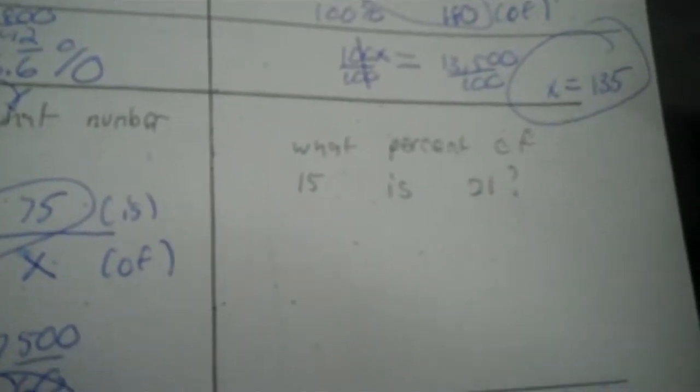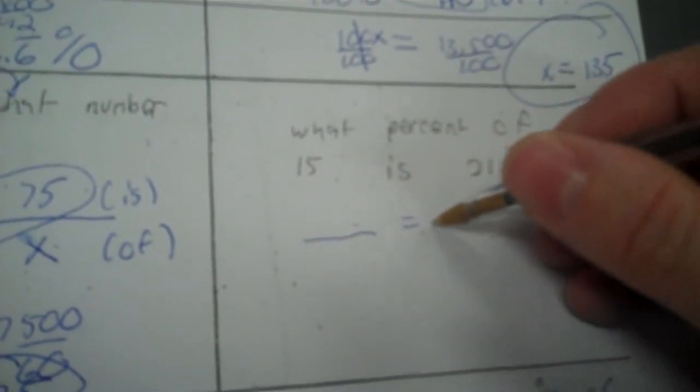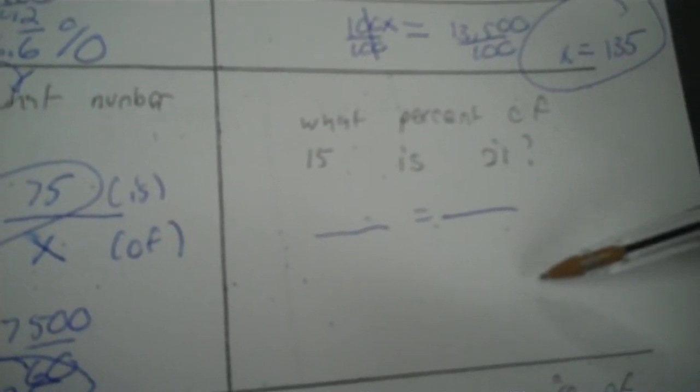What percent of 15 is 21? This one's a little bit weird. What a lot of people do is they always put the smaller number over the bigger number. Not always. You got to read it.